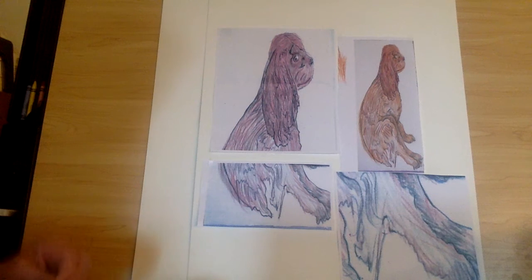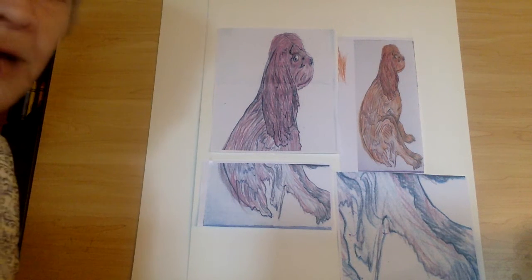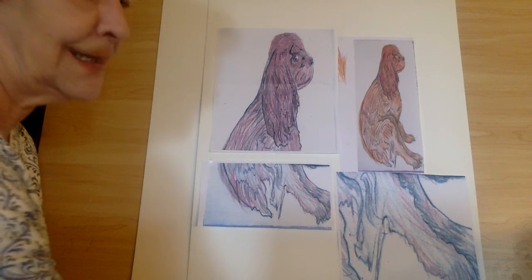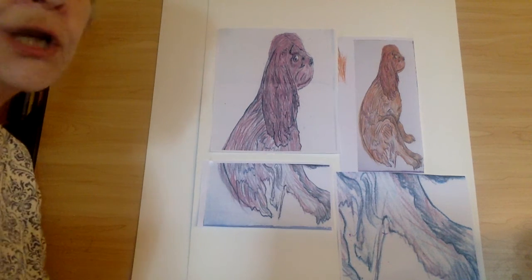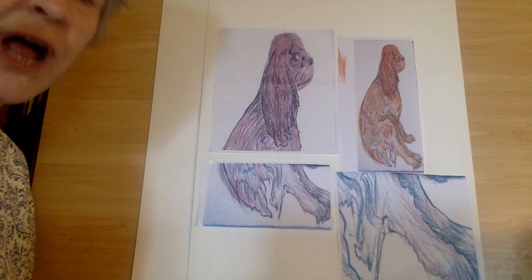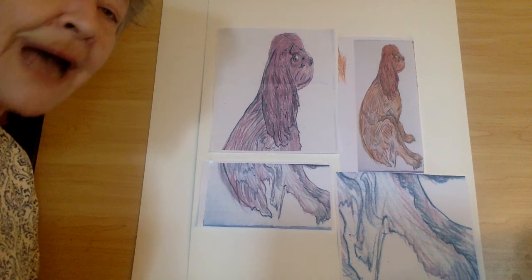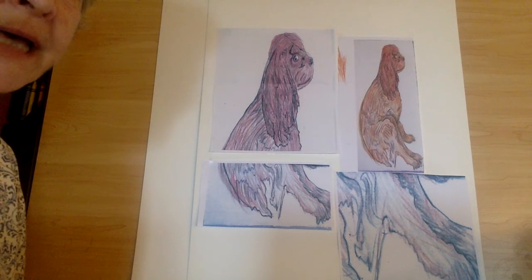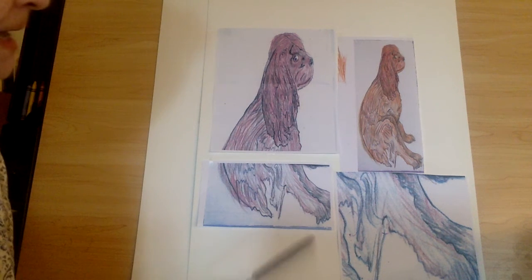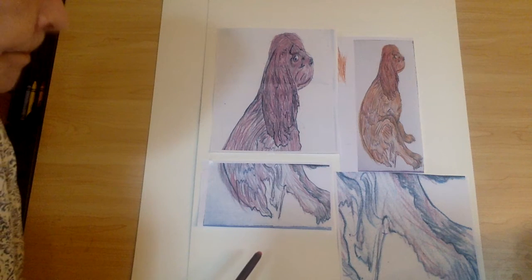Now remember we talked about contour lines. Contour lines are like an outline in your coloring books. But a contour line is not a complete connected line. It's a separate line.